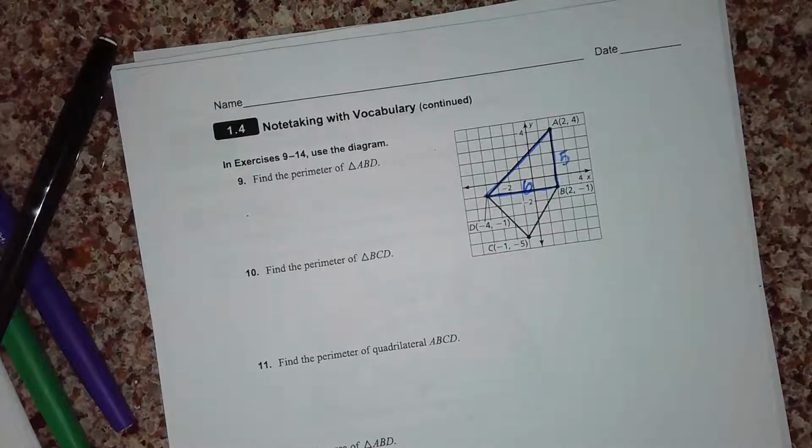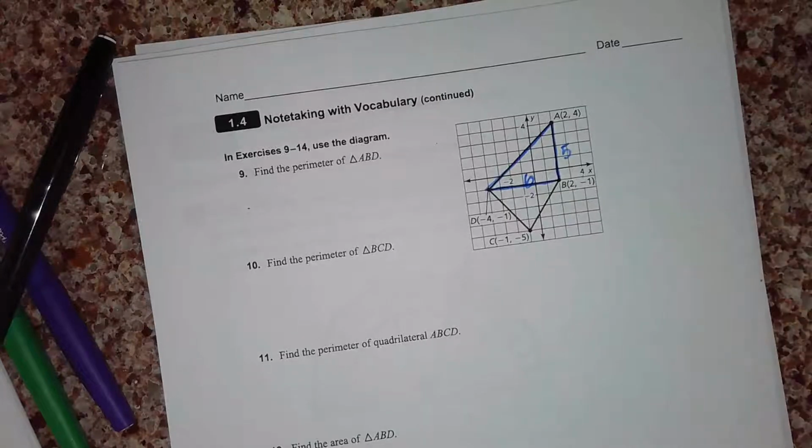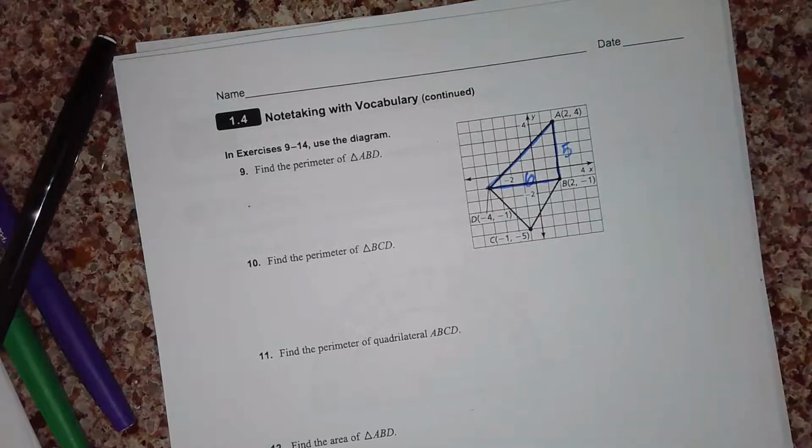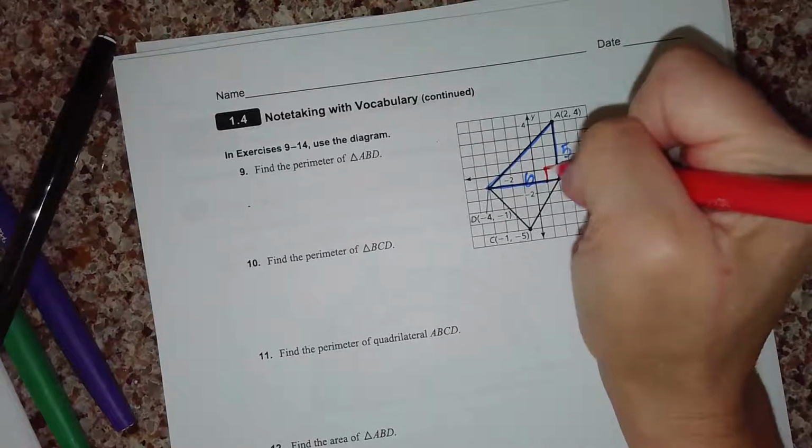Now, a diagonal length, you can't just count squares on a grid. If it's vertical or horizontal, you can just count the grid, right? But when you're asking for the length of a line segment that's diagonal or doesn't match up horizontally or vertically, you have to do a little math. If you notice, this is a right triangle because this is a vertical line and this is a horizontal line, which means they meet at a right angle.